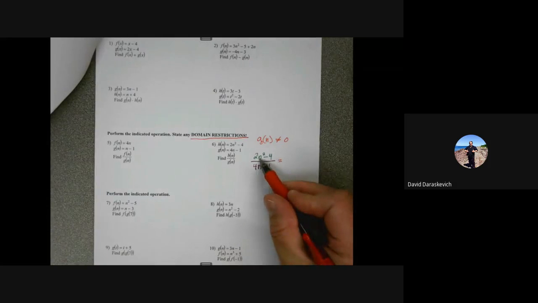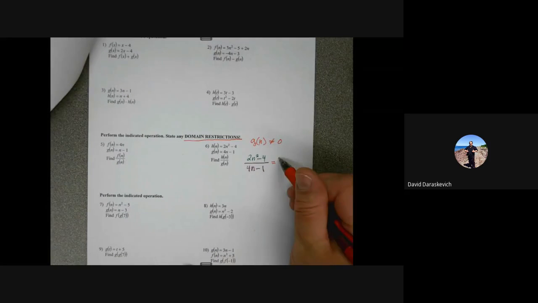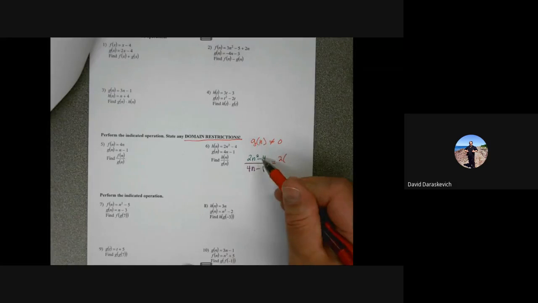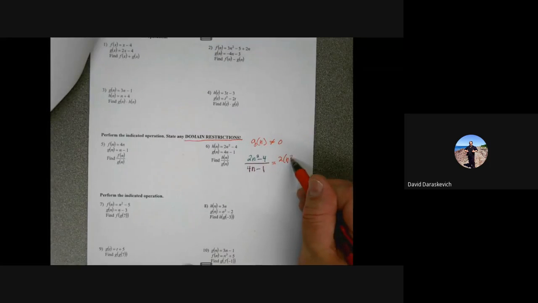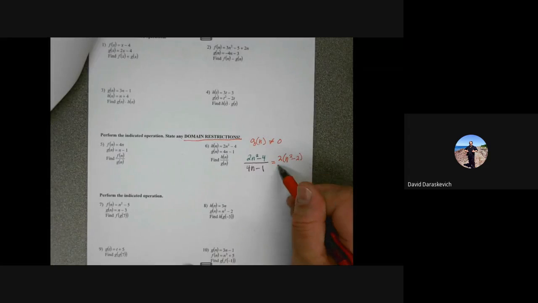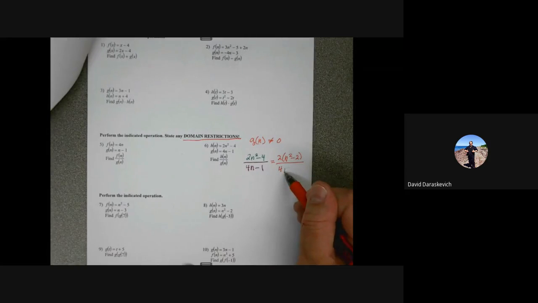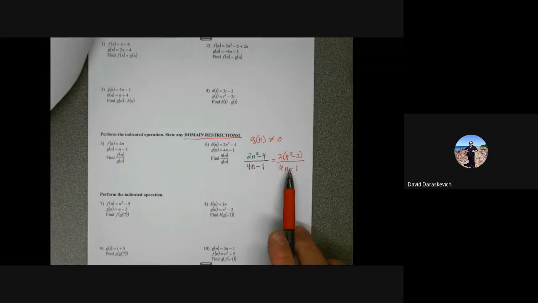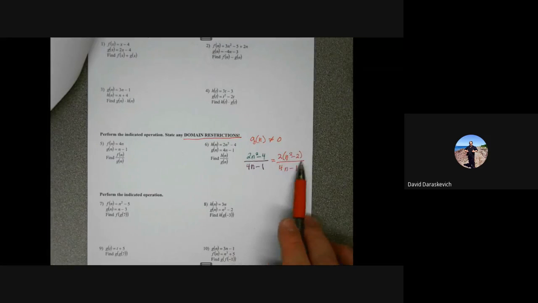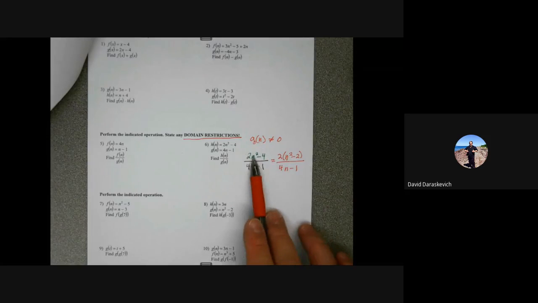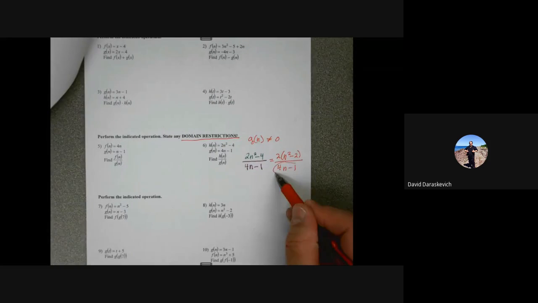So I notice here that I can take out a 2 from the top. So I have 2, and I end up with n squared minus 2 all over 4n minus 1. Now, you got to be careful because in Delta Math, they may require you to simplify it, or it may accept this one. Now, we can't go any further as far as simplifying. This does not factor any further. But this does have a domain restriction because it has a denominator.